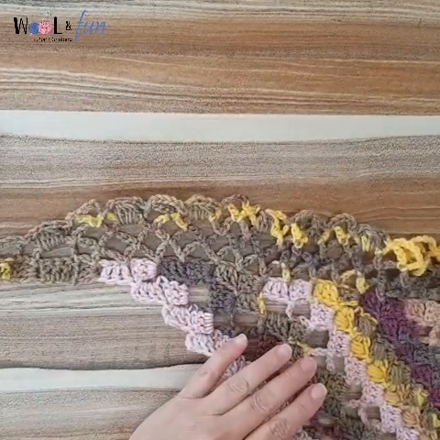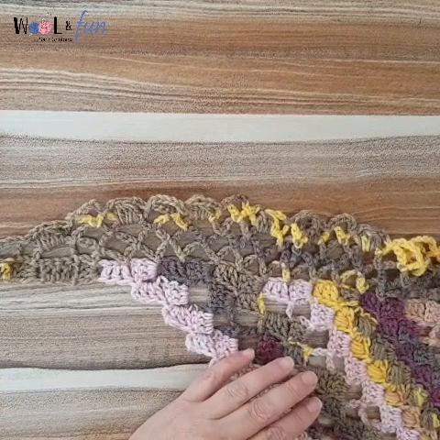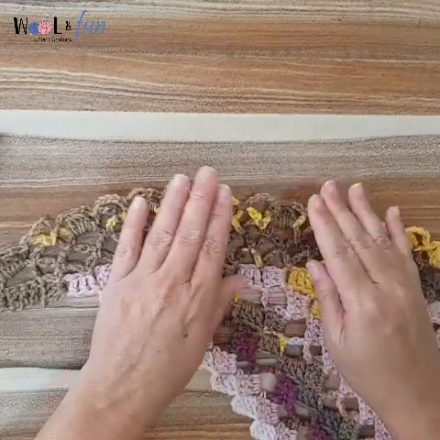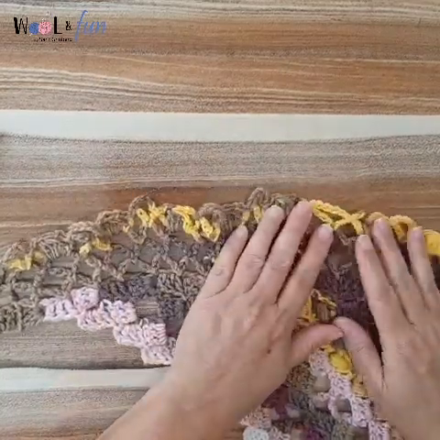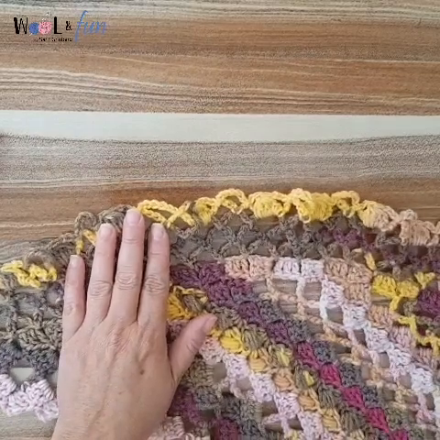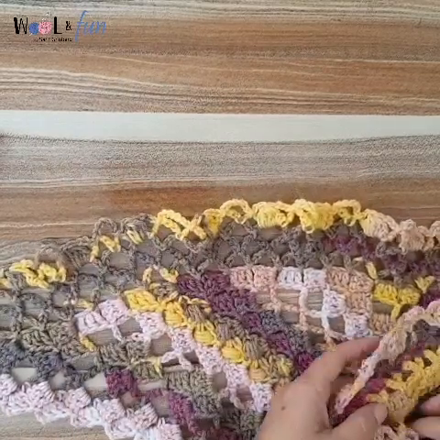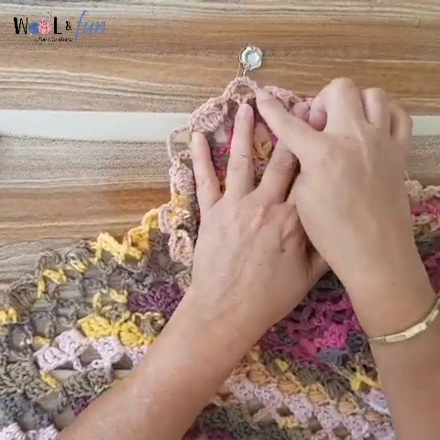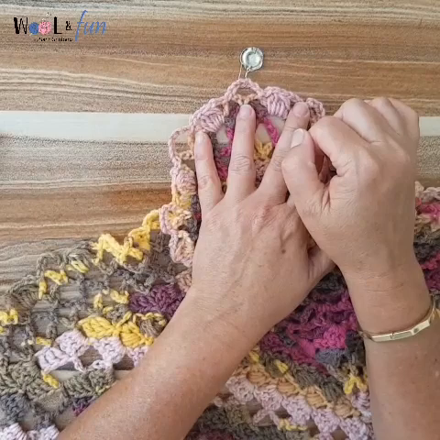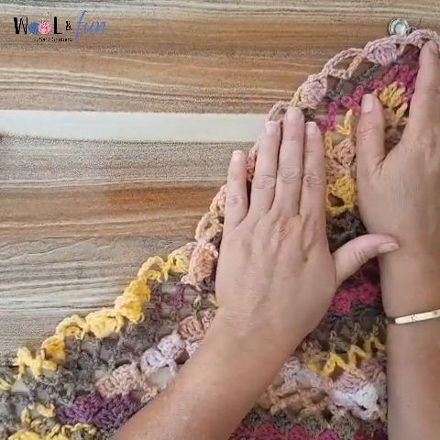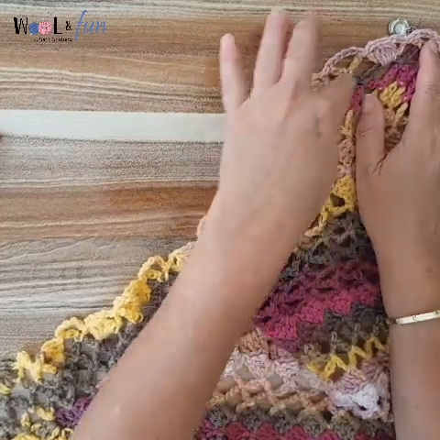Okay, and now at the end of this row, row 73, I have a wonderful cluster square all around. And in the corner, I have a chain square. In total you need to have 35 clusters on each side.